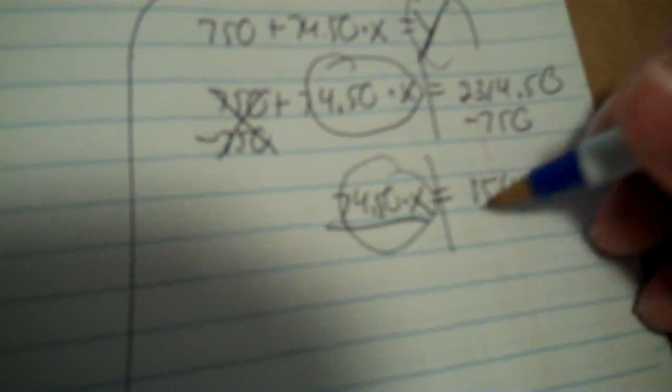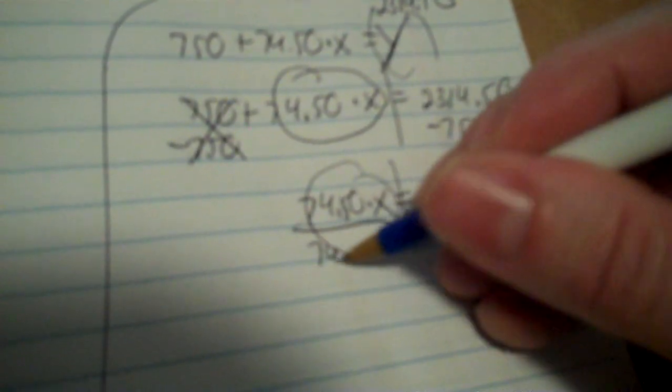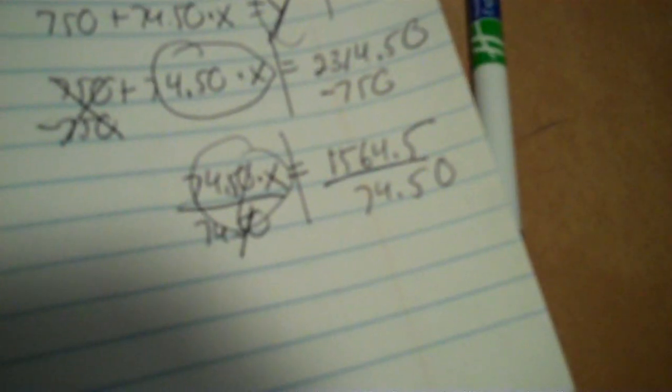Okay, now divide by the 74.50. You kind of just got to hope and pray you get something that makes sense here on a problem like this. You just got to keep it together. Go with the flow, dude. 21. 21 square feet, sure, okay.